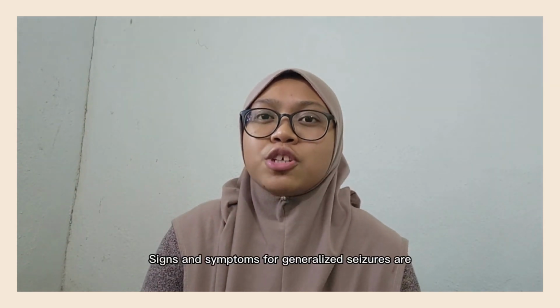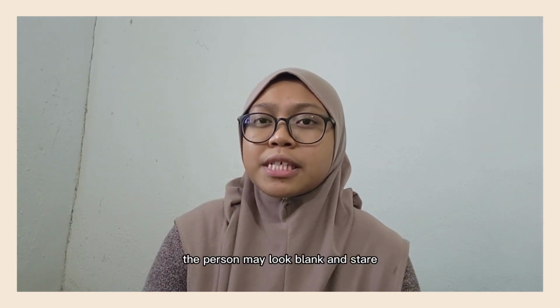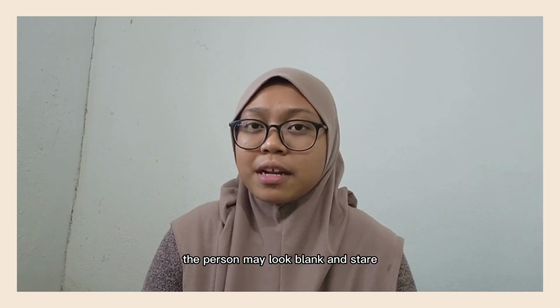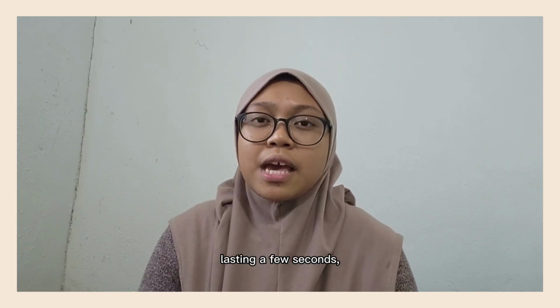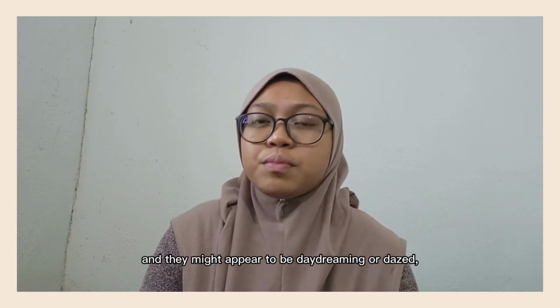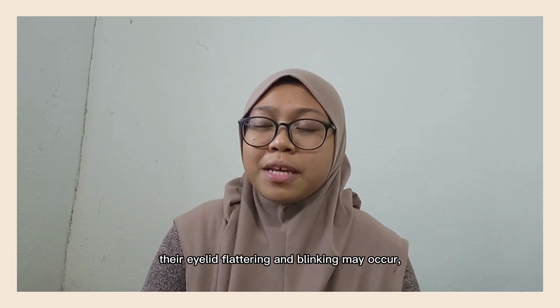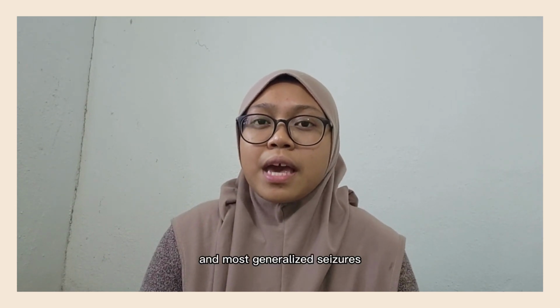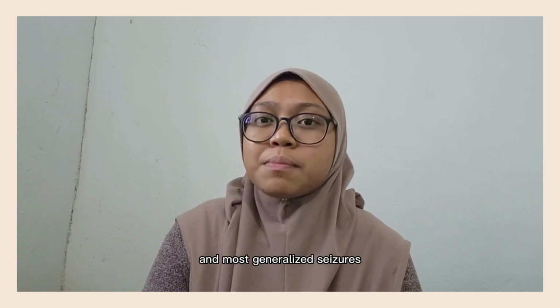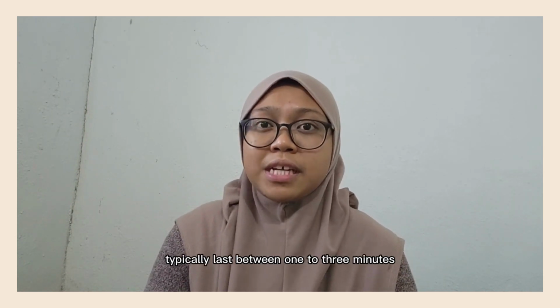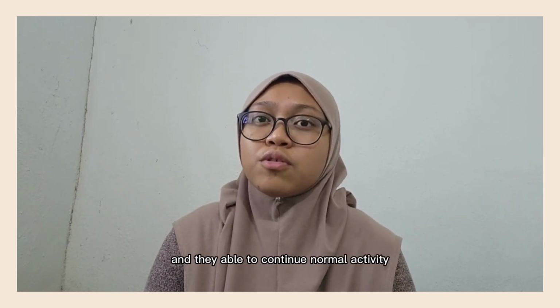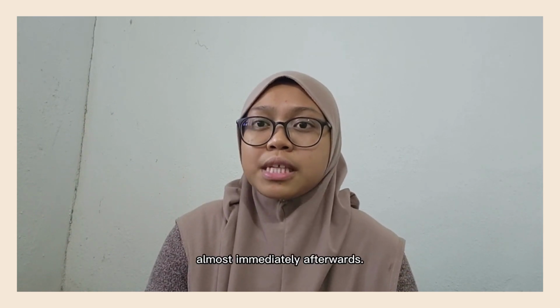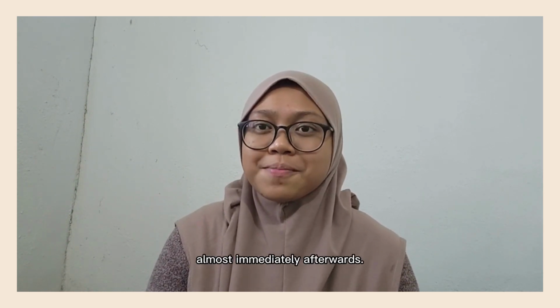Signs and symptoms for generalized seizures are that the person may look blank and stare, lasting for a few seconds, and they might appear to be daydreaming or dazed. Eyelid fluttering and blinking may occur. They may have minor facial movements or head drop, and most generalized seizures typically last between 1 to 3 minutes, and they are able to continue normal activity almost immediately afterwards.